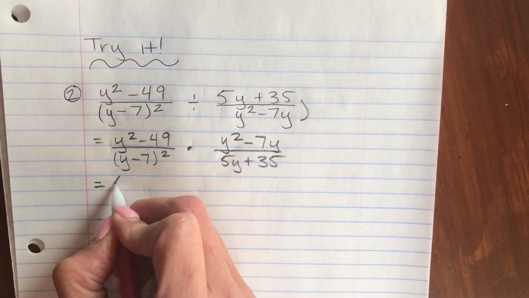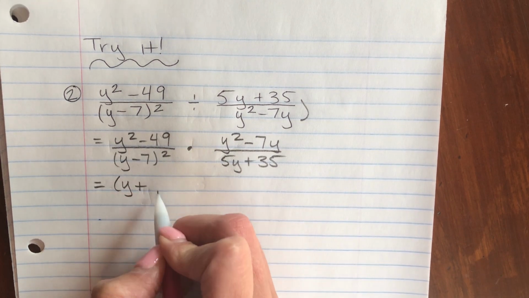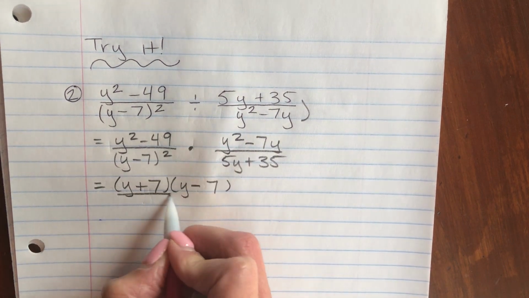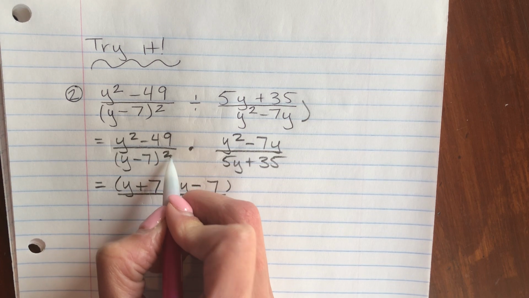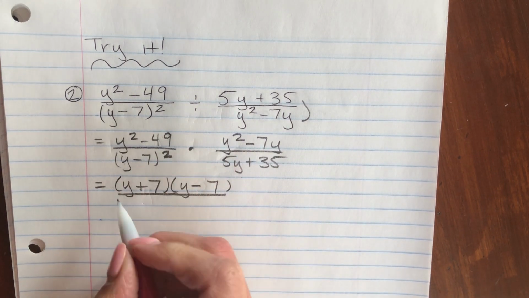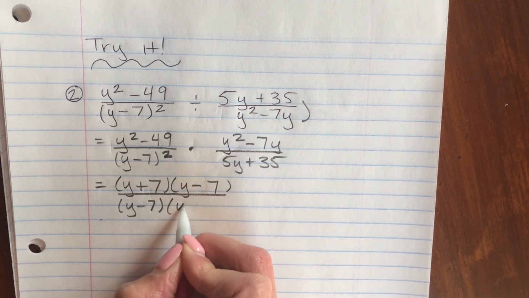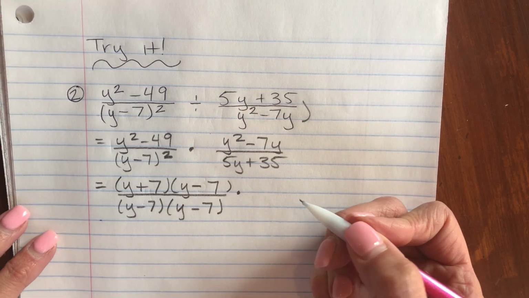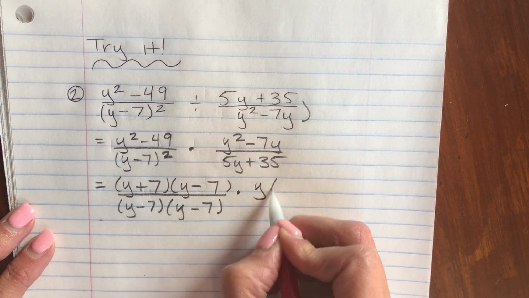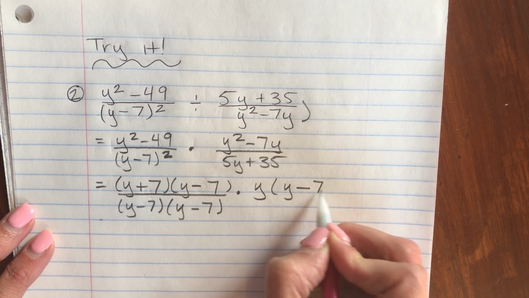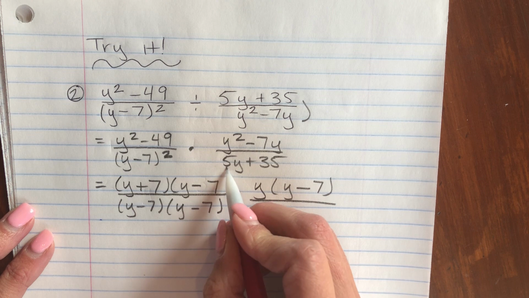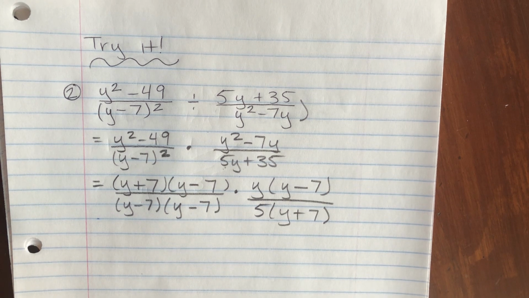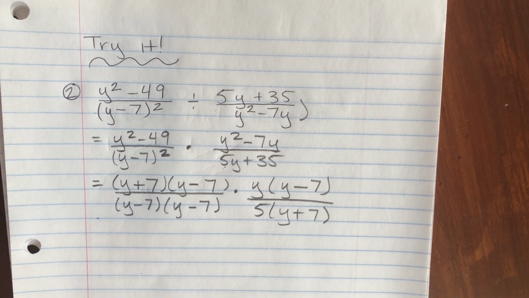That's a difference of squares. Square root of 49 is 7. All right, this little exponent of 2 means I have 2 of these. All right, and then I can take out a y here. Take out a 5 here. And it is factored. Now I'm going to stop and find the domain.